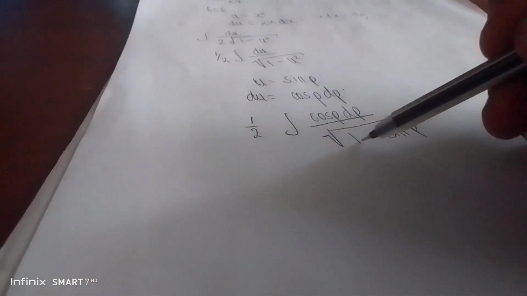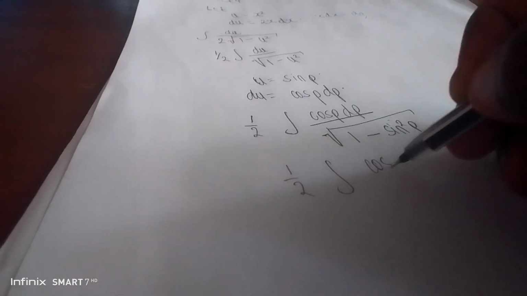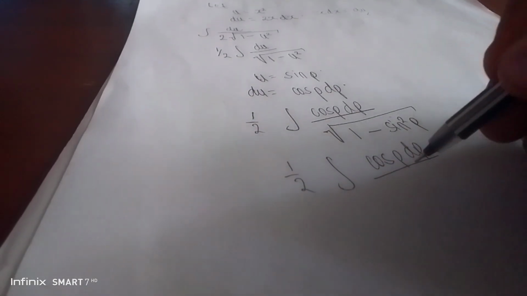Okay, one trig identity is that 1 minus sine squared p under root equals cos p, so it is 1 over 2 brackets cos p dp over cos p.